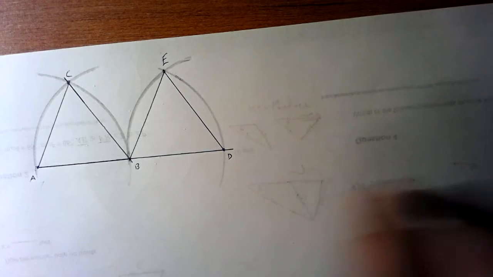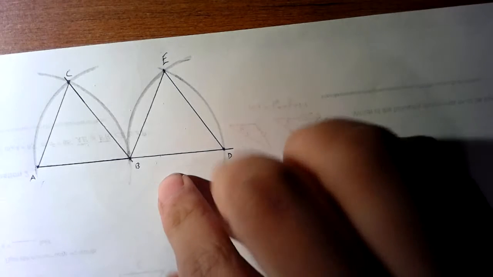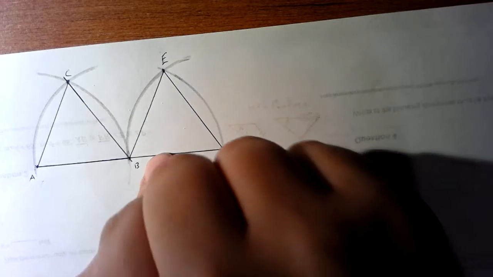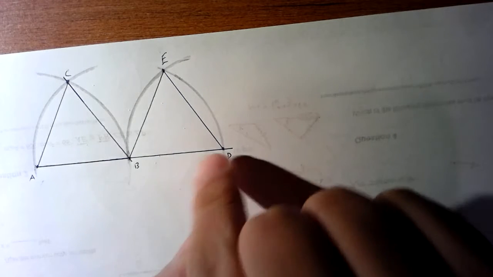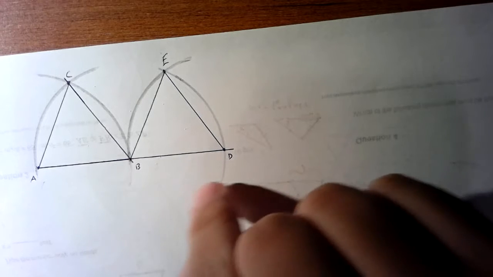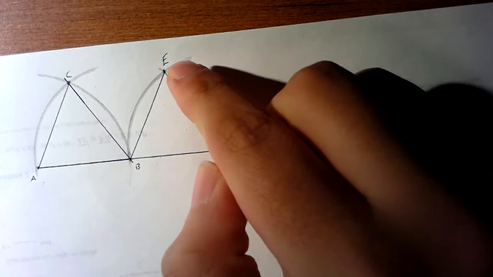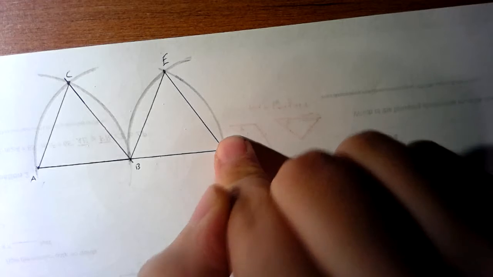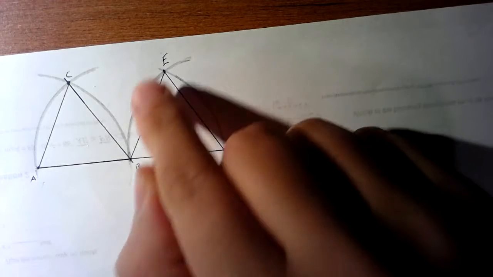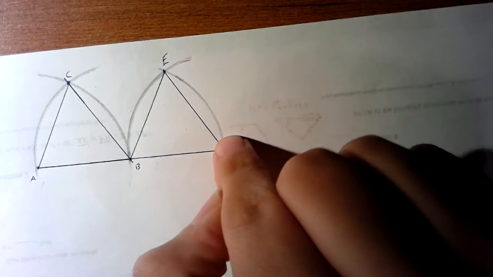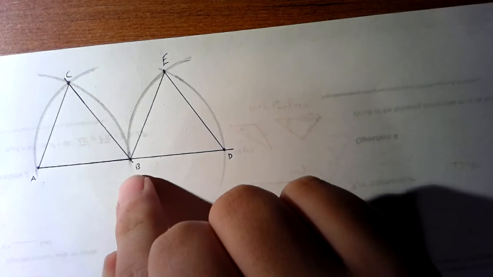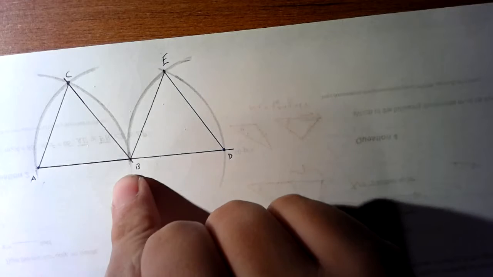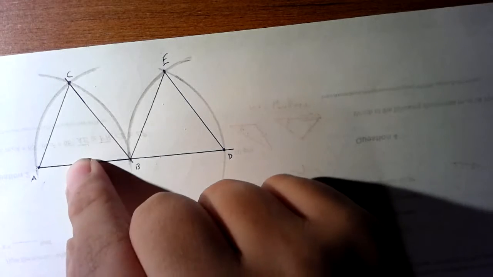So AB and BD are congruent to each other, and we can use the same reasoning to argue that BE is congruent to BD, and BD is congruent to ED. Therefore, BE, BD, and ED are all congruent to each other, and we already know that BD is congruent to AB, so then this is congruent to the ones over here.